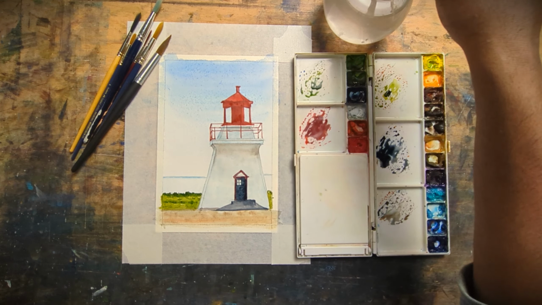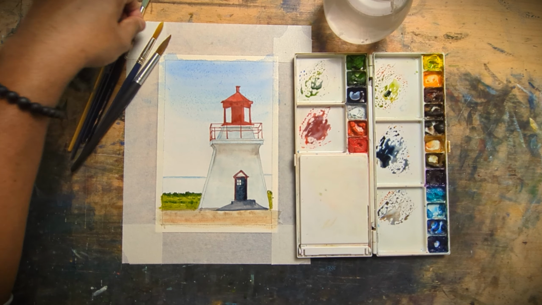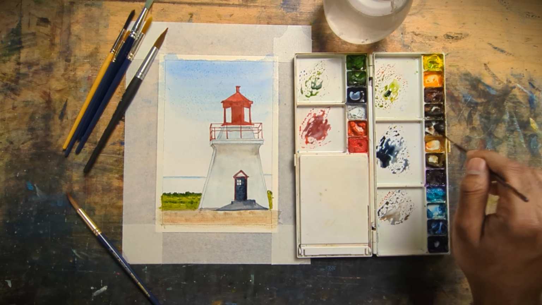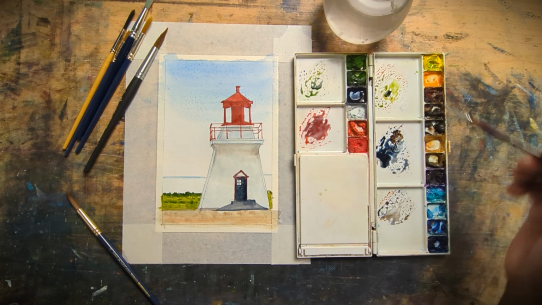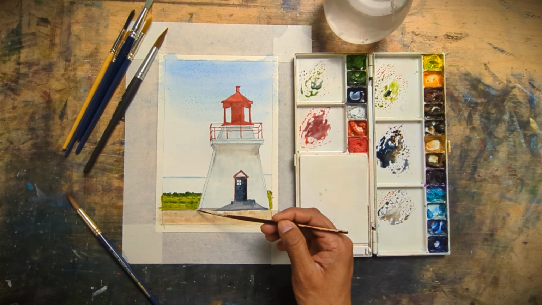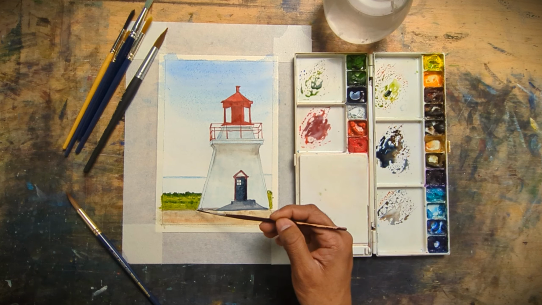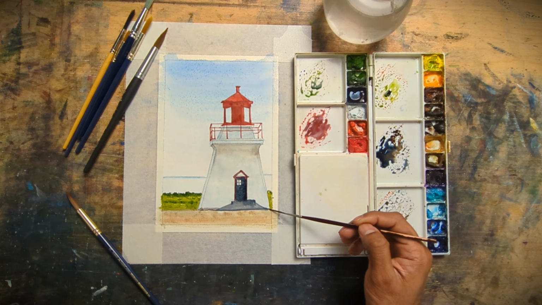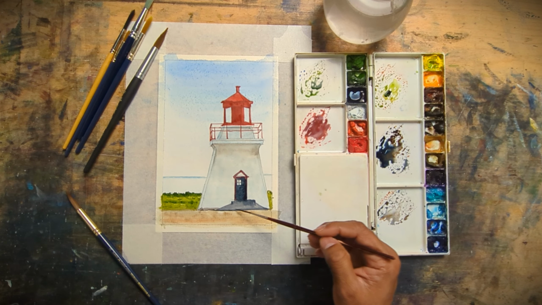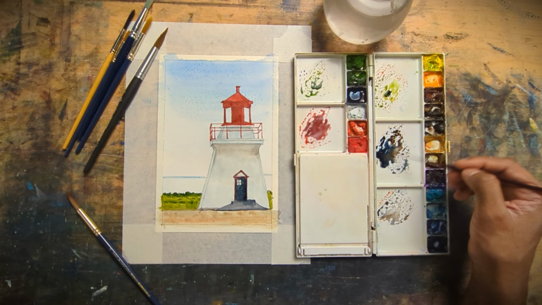We also want to add a little bit of ground, this lighthouse sitting on the ground. So what I'm going to do is take sepia and a little bit of Payne's Gray, and wherever it sits, I'm just going to keep my brush like that, so it just anchors the lighthouse on the ground. So same thing for this guy as well. And there you go.